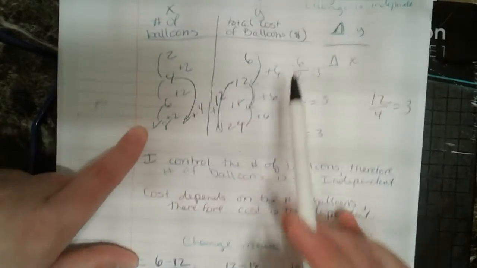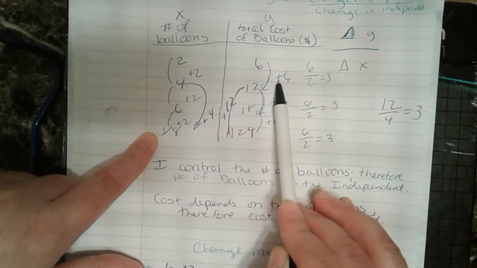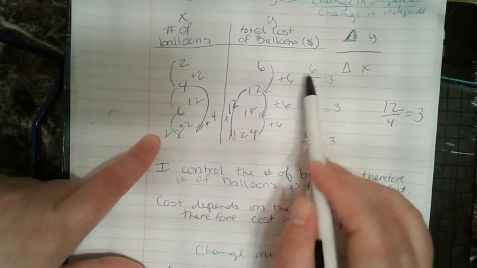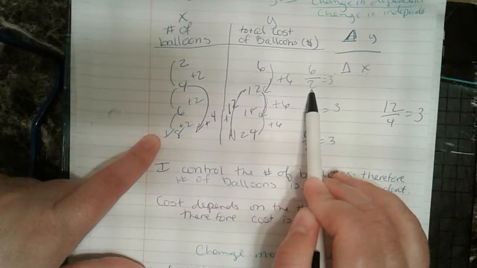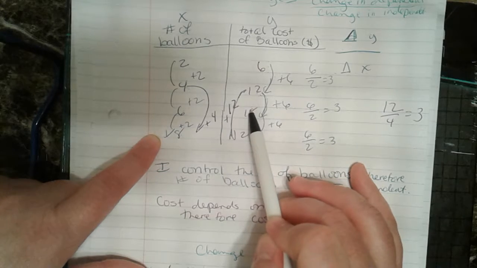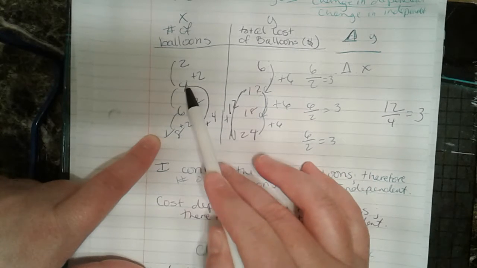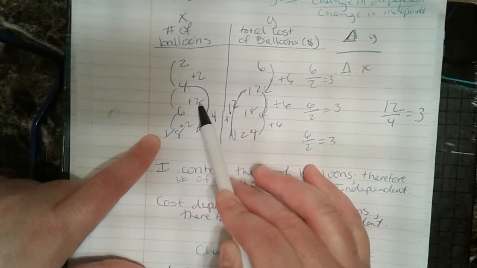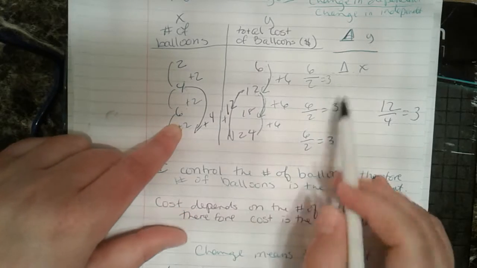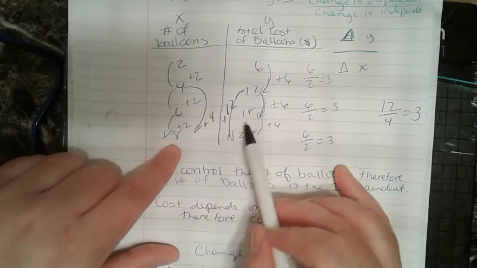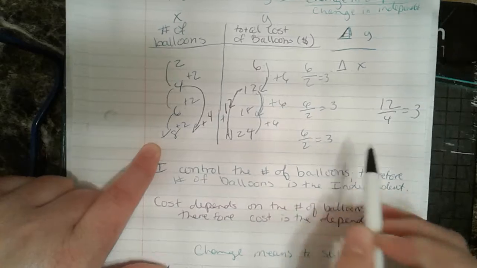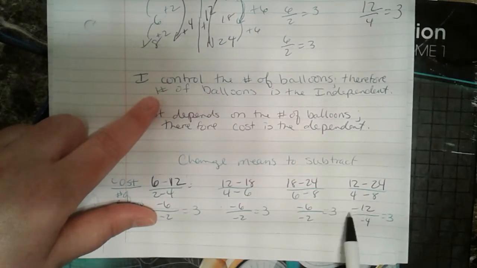What you could have also done, realize too, is, hey, how did I get from 6 to 12? Well, I added 6. How did I get from 2 to 4? Well, I added 2. So I could write this out as 6 over 2, which equals 3 because I reduced it. Same thing. How did I get from 12 to 18? I added 6. How did I get from 4 to 6? I added 2. So the rate of change between these two ordered pairs was again 3. Same thing here, 18 to 24, 6 to 8. It was 3. Well, what about this 12 to 24 stuff?